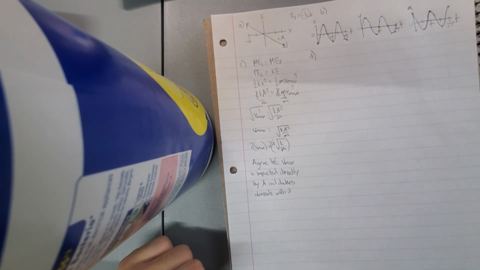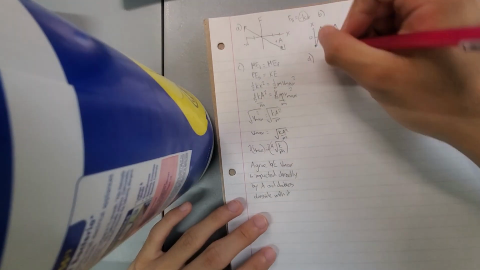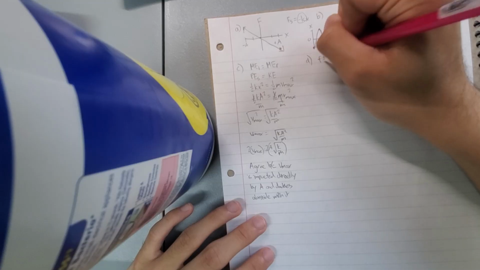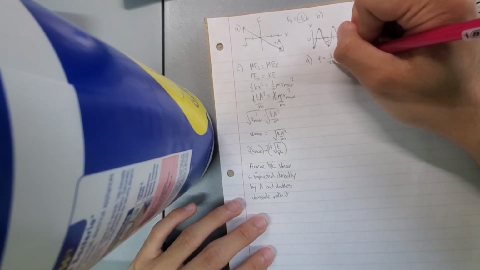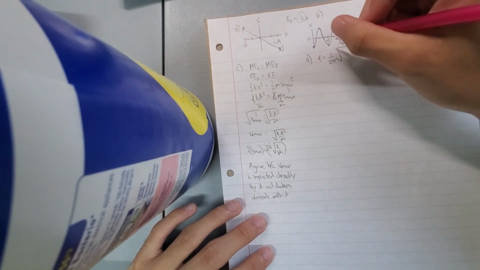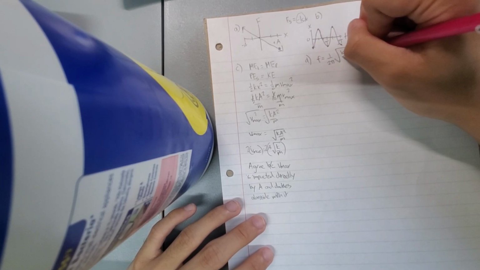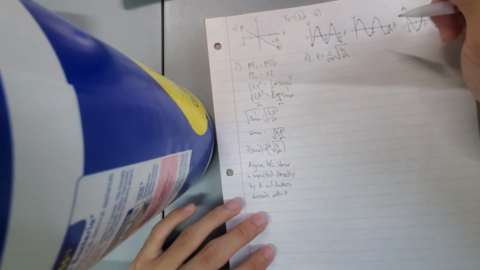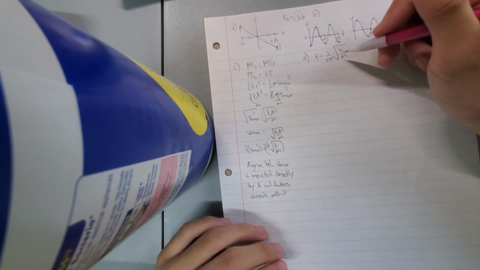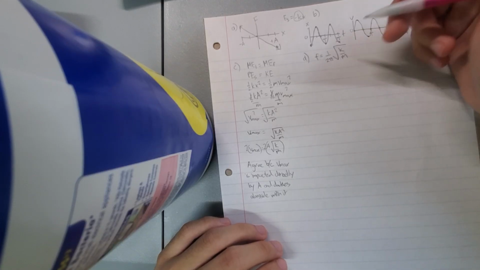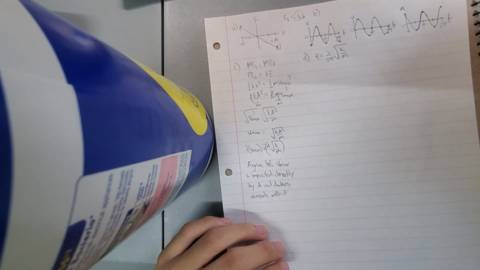Okay, now D. Student claims that if the compression distance is doubled to 2A, then the oscillation frequency f will quadruple. So the formula for f is 1 over 2 pi square root of k over m. But as you can see in here, there's no mention of A or x, so 2A wouldn't change the frequency at all.